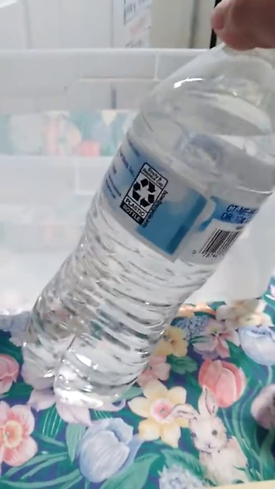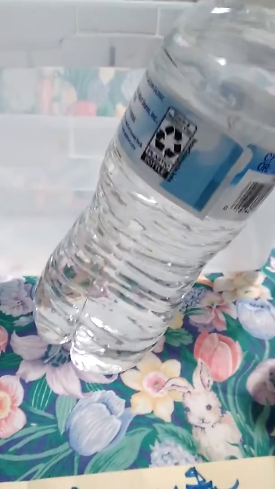So here we go. I'm going to pick this one up first because it's on top. It's a full bottle of water. What do you think? Is it going to sink or is it going to float? Let's see. Putting it in. Did you see? Okay, so it kind of tipped sideways. It is touching the bottom, but I think it's because my container's too shallow.